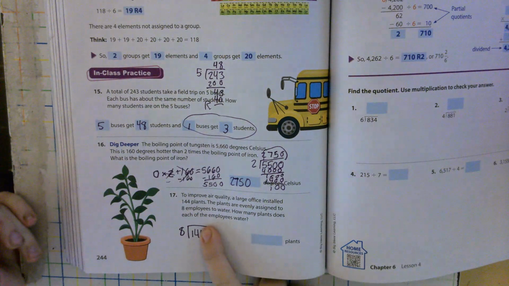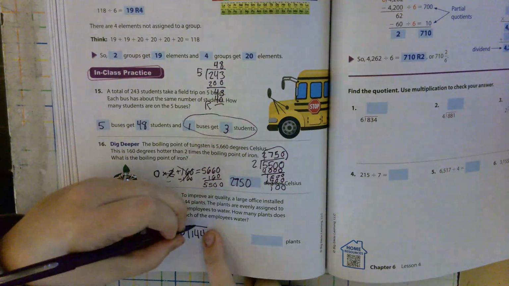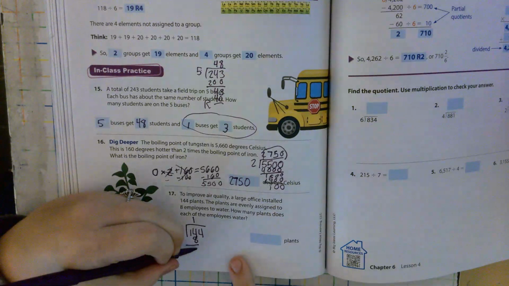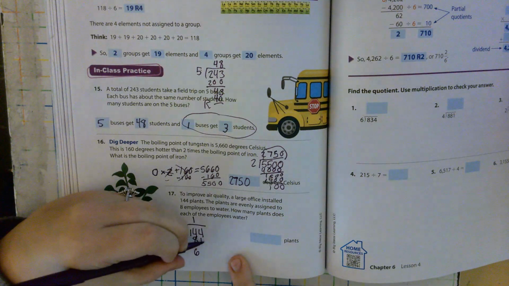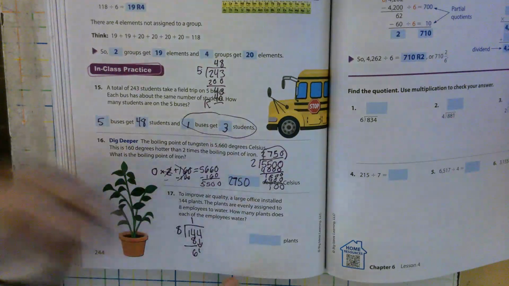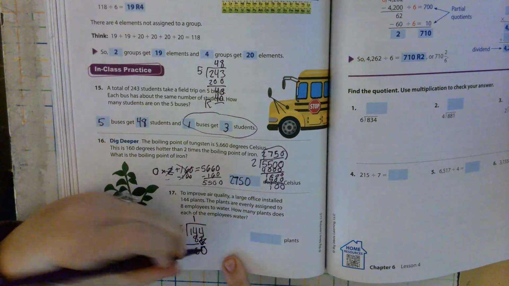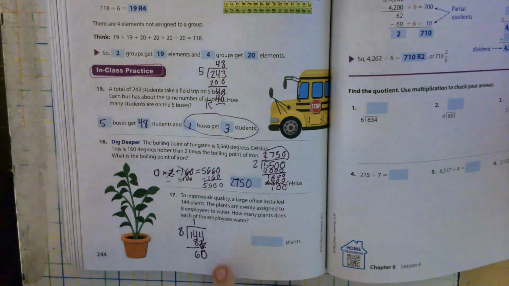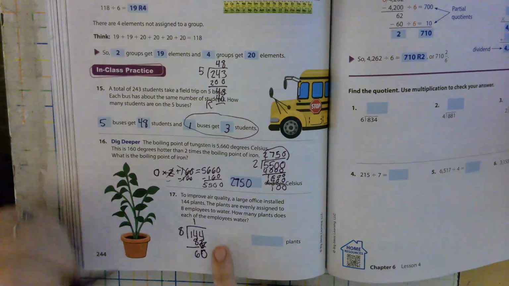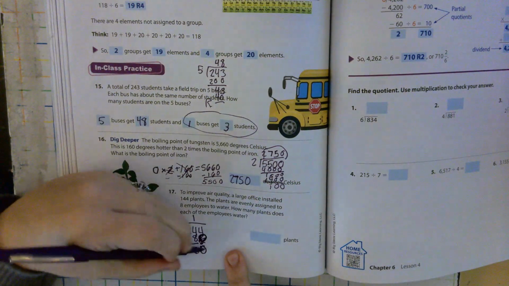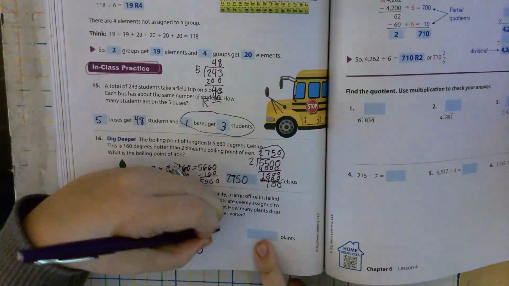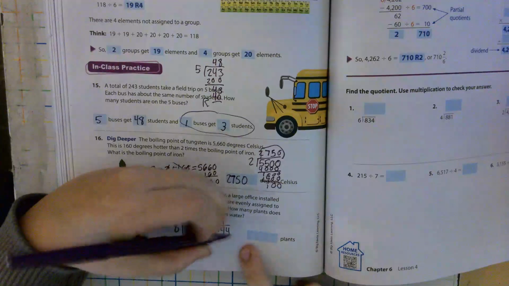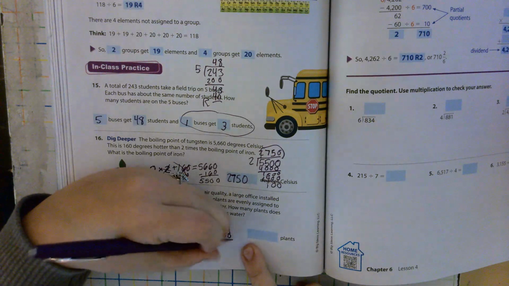Yes, Orion, how many times? Once. 1 times 8 is going to be 8. 14 minus 8 is 6. Drop down the 4. Oh, I'm sorry, I didn't do this in the normal method. 60. Whoops. Oh, wait, 80. There we go. 144 minus 80.